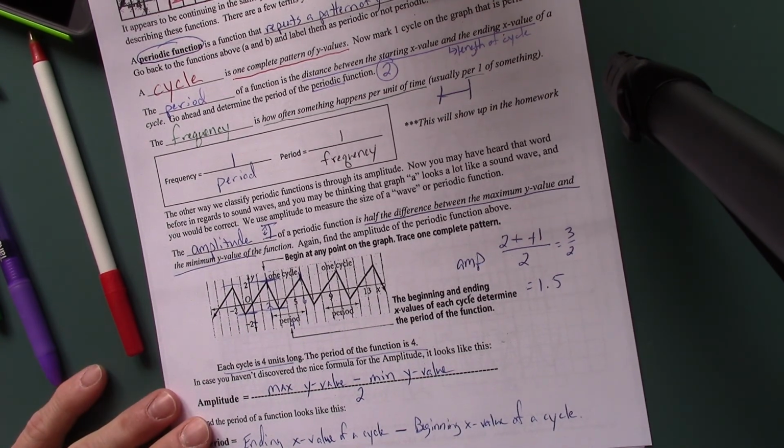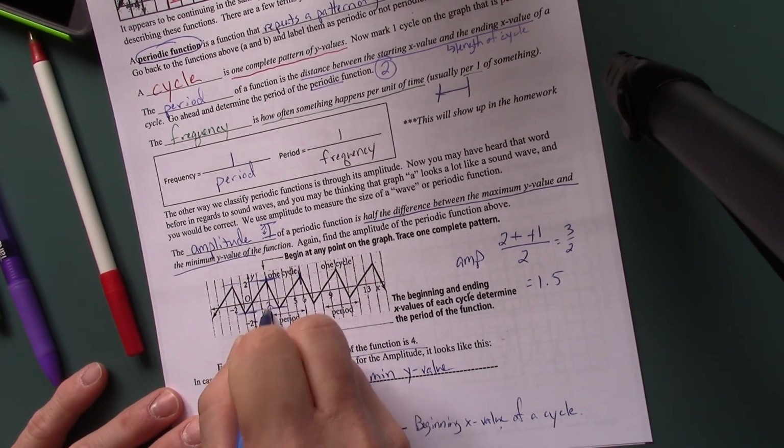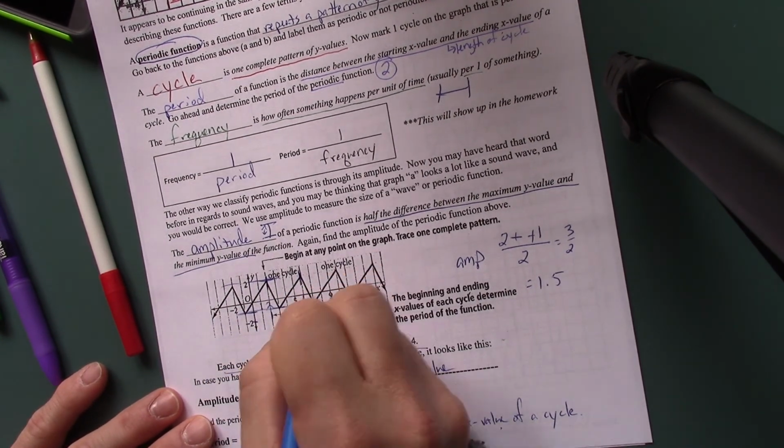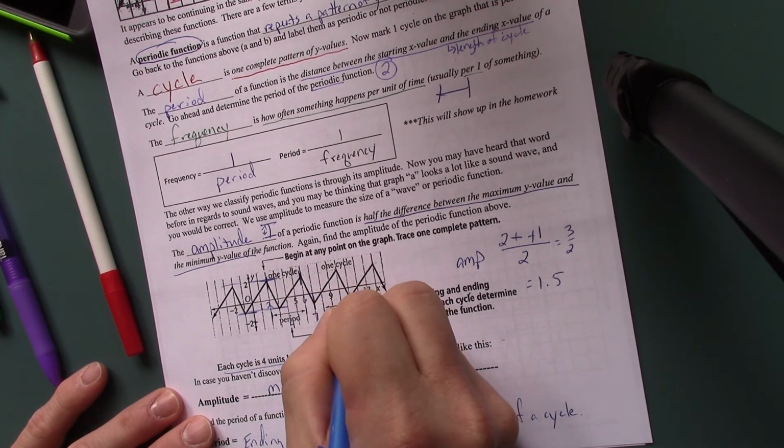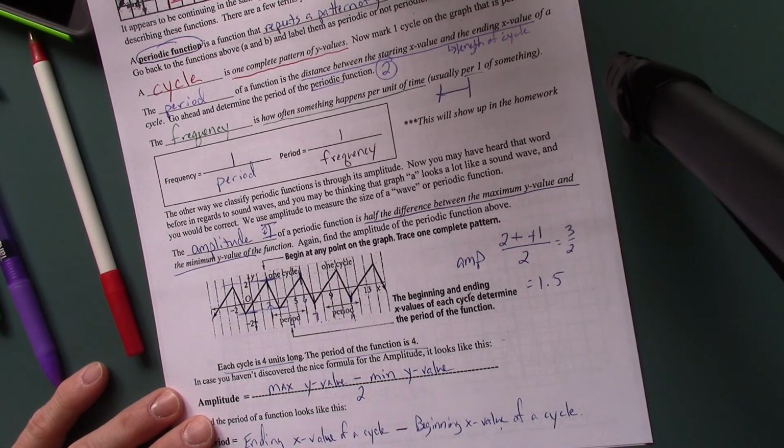Then your period, to find the length of it, is just the ending x value minus the beginning x value. What do I mean by that? From here to here is the ending 6 minus 2, which gives me only the 4. If I wanted to do it from here, which is 7, to here, which is 11, I would go 11 minus 7 and I'd get 4. There's multiple ways of looking at this, but you should always get the same length no matter which point.